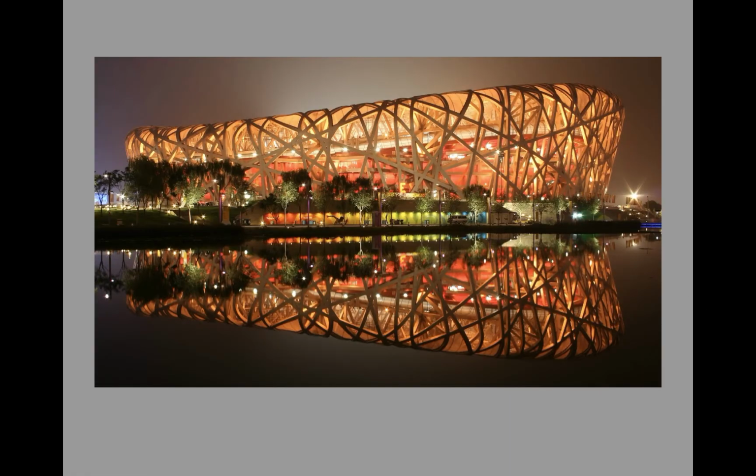Here's a view of it at night. Isn't that amazing? Absolutely beautiful. And as with many of these pieces that you've seen this semester, it was built only for a temporary purpose, which I think is kind of fascinating.